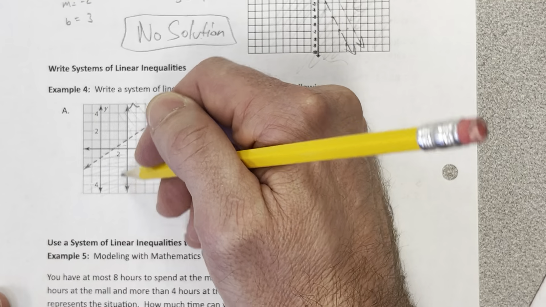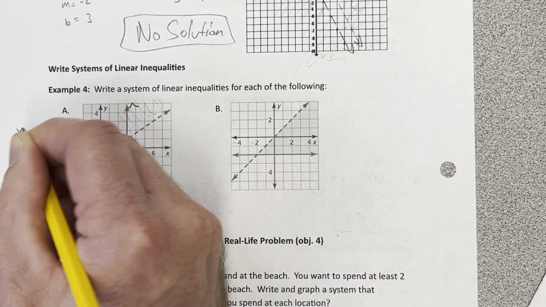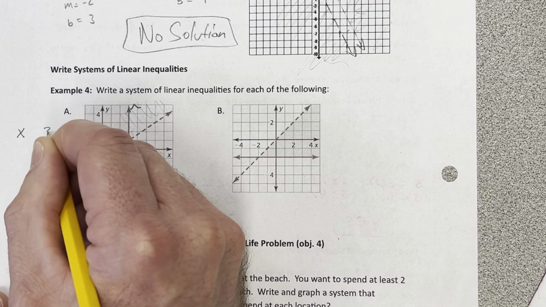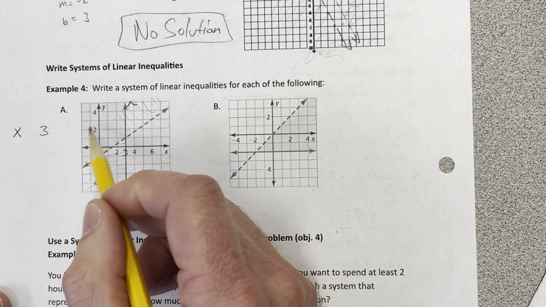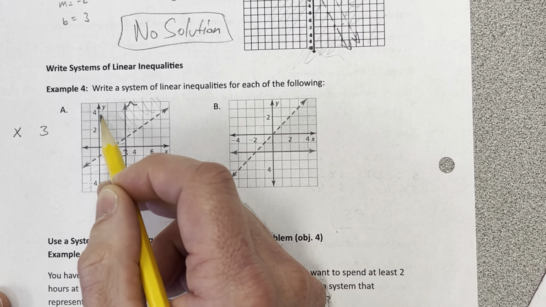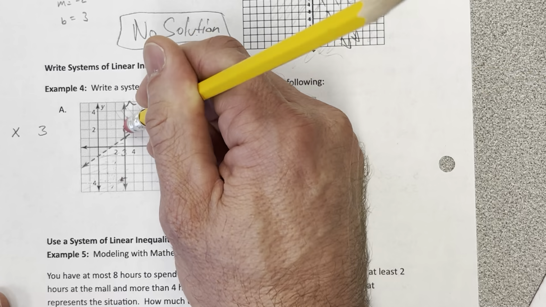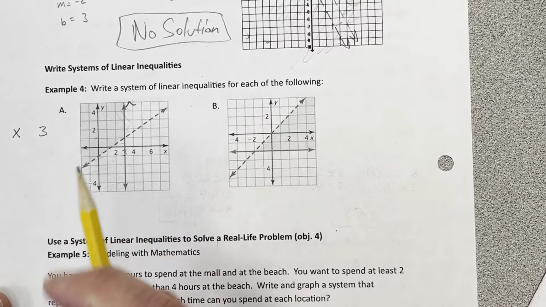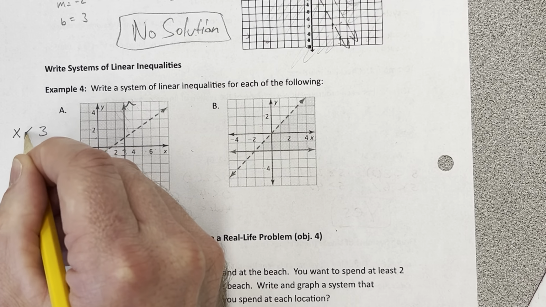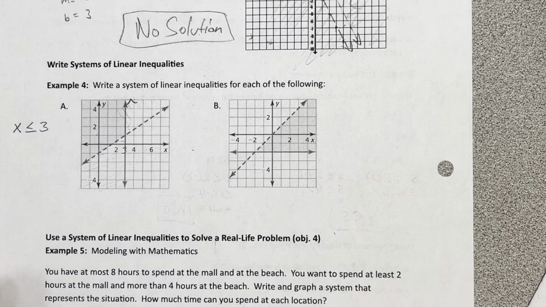The vertical one is going to be kind of easy because that's just x and 3. Normally it'd be x equals 3, but because we're in inequality here, I'm going to pay attention to the shading. The shading is to the left of that line there. I think I may get rid of that so it's not confusing. But it's shading to the left, and that means it's going to be less than. And because it's solid, we'll give it an equals to on it.